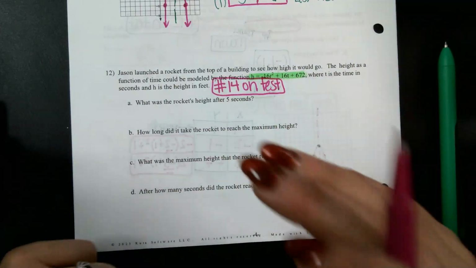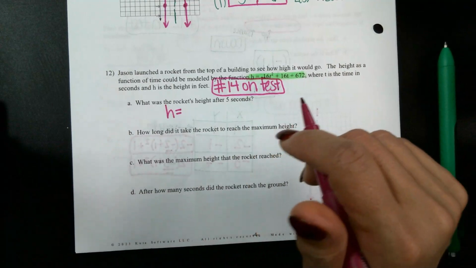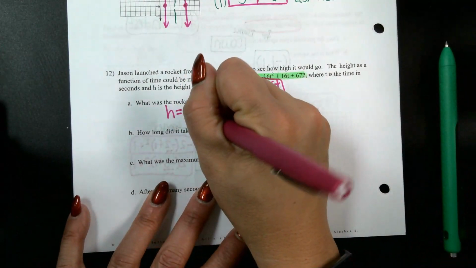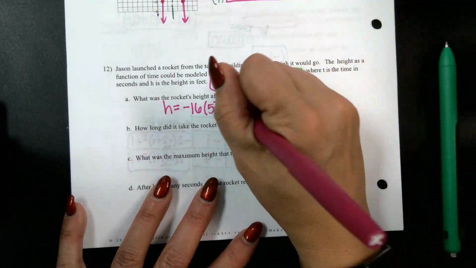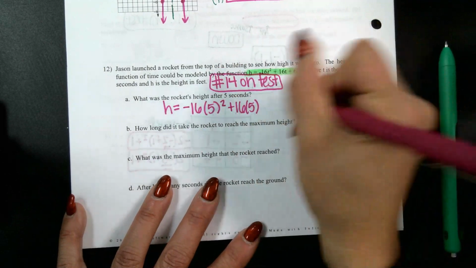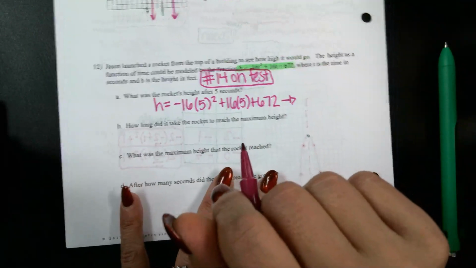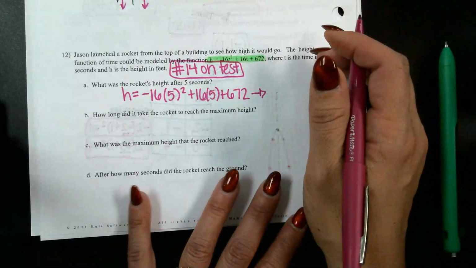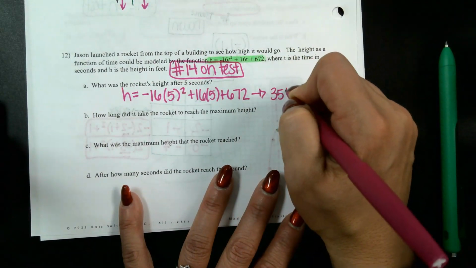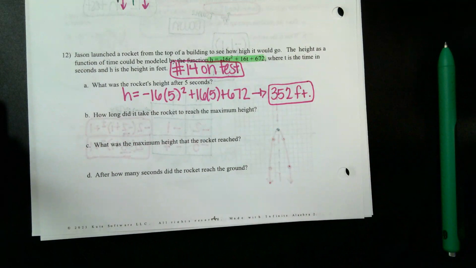First question, what is the height? So we are solving for h when the time is 5. So what do I do with the 5? Put in place of the t's. We're just plugging it in where the t's are. So negative 16 times 5 squared plus 16 times 5 plus 672. And whatever you get for your height, please put either the whole word feet or ft at the end of it. You should get 352. So just double check and make sure you do.